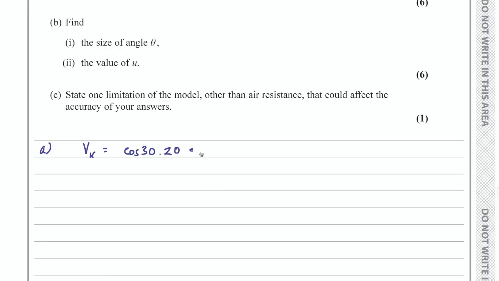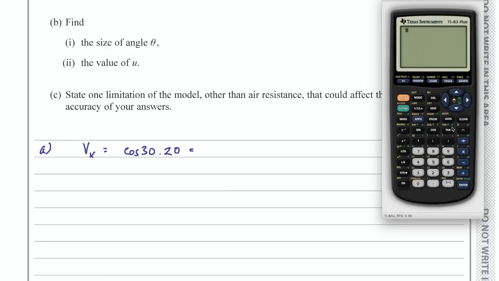Let's find that. Cosine of 30, and I've got to make sure it's in degrees because they gave us the angles in degrees, so change your calculator into degrees if you need to.